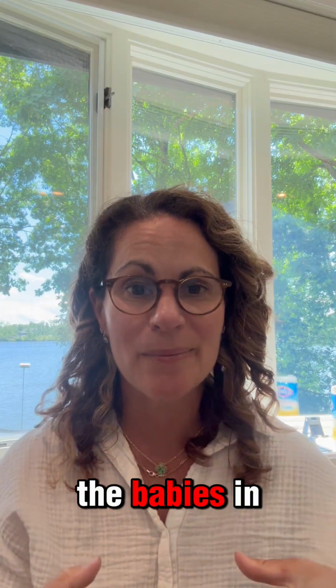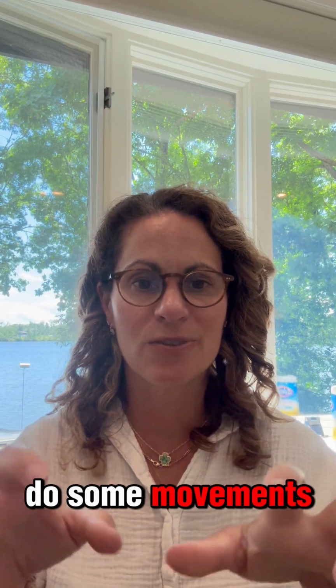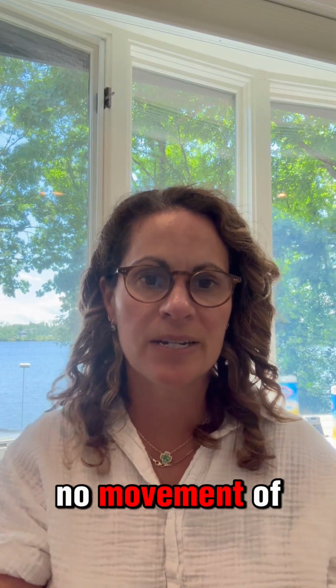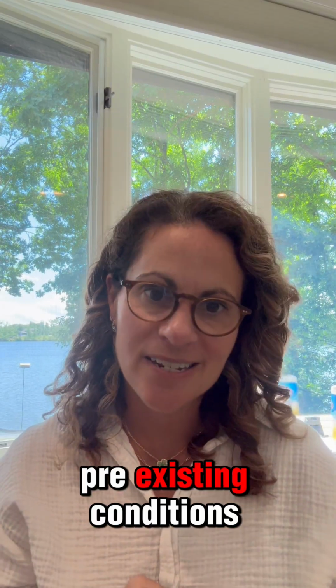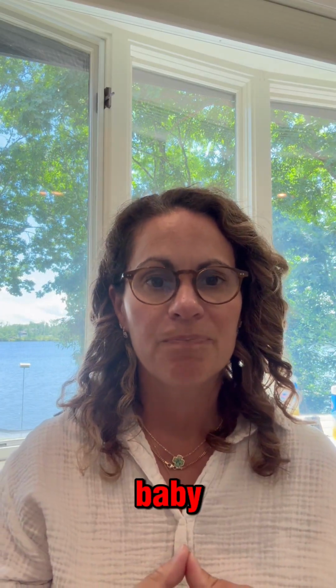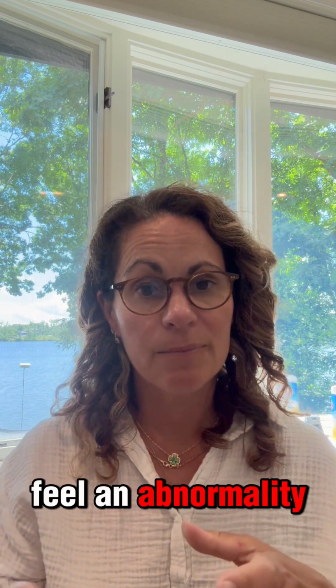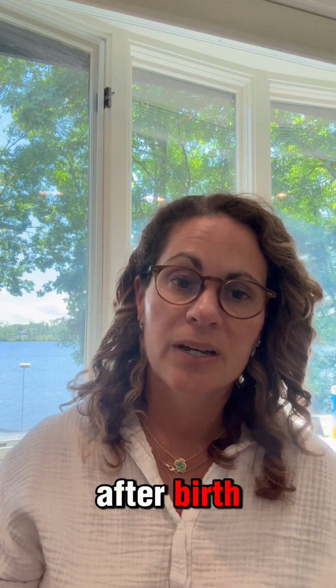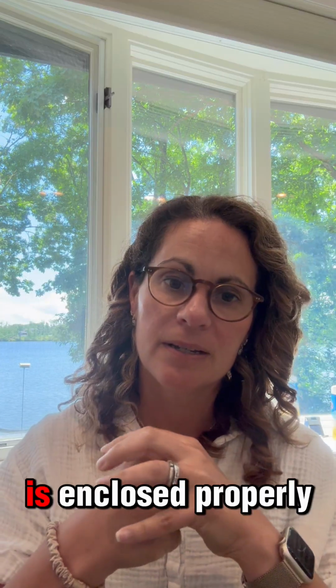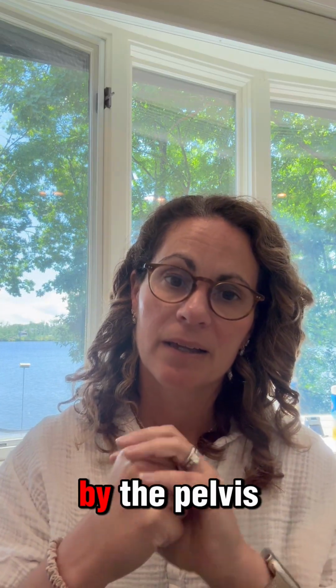When we see the babies in the hospital, we're going to do some movements to make sure we feel solid hips, that there's no movement of that femur in the hip bone. If there are pre-existing conditions such as family history or breech presentation, we are going to ultrasound your baby either at the time that we feel an abnormality on exam or at the 4 to 6 week time period after birth to make sure that the femur is enclosed properly by the pelvis.